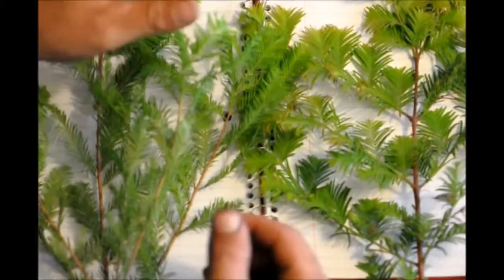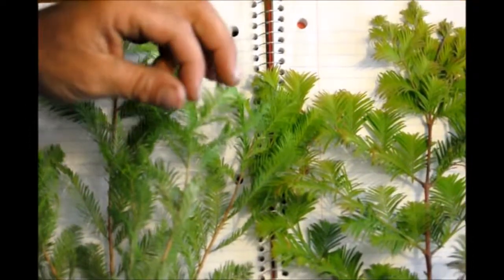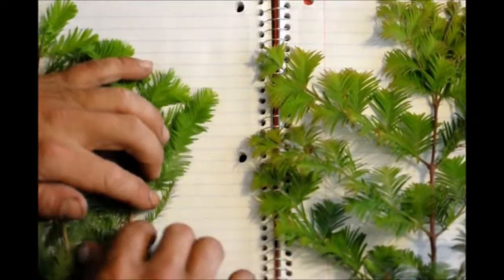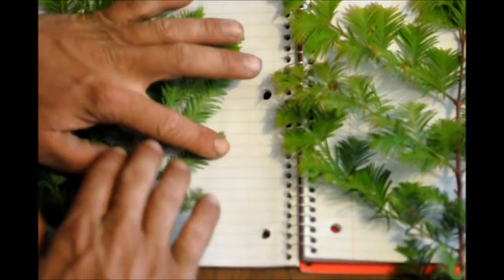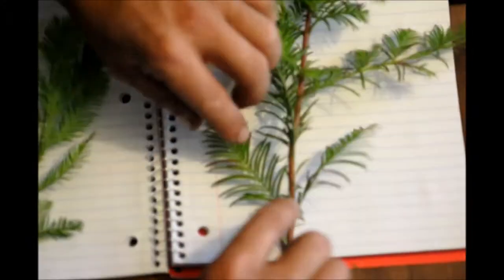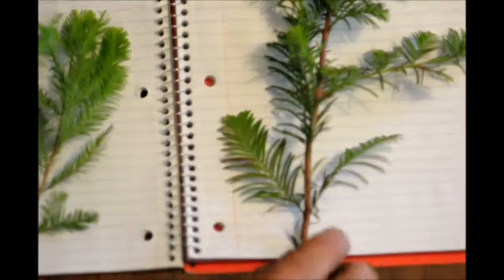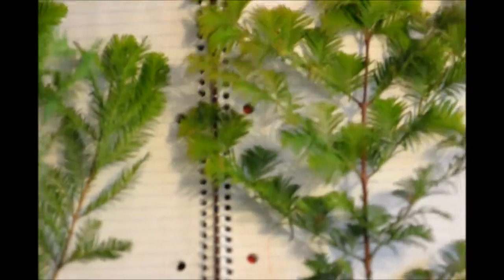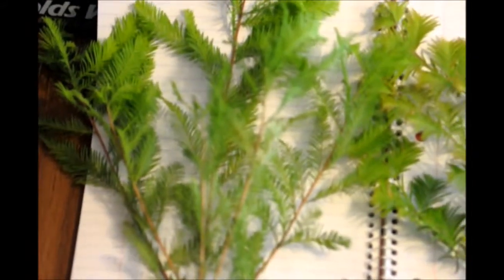Another way we can take a look at this opposite versus alternate leaf style is when we take a look at just one leaf. The leaflets on that one leaf are arranged alternate on the Bald Cypress, and the leaflets on the Dawn Redwood are arranged opposite. So Dawn Redwood is an opposite leafed branched plant. The Bald Cypress is an alternate leafed plant.